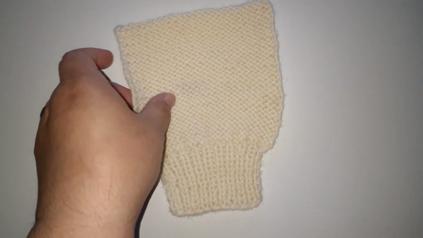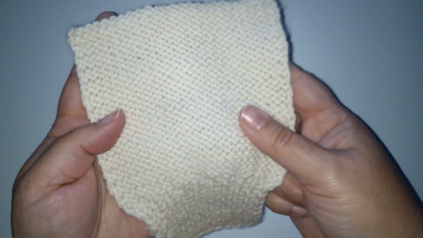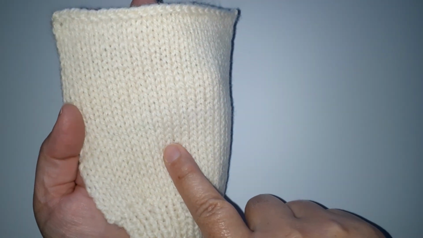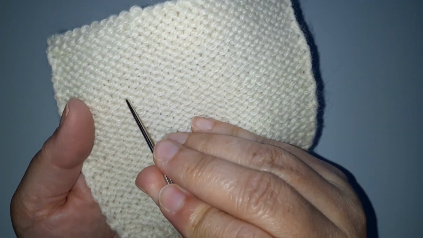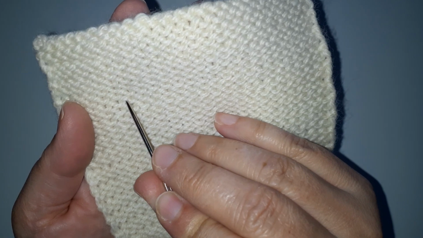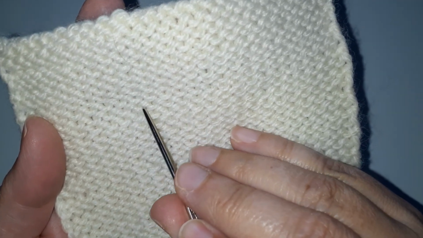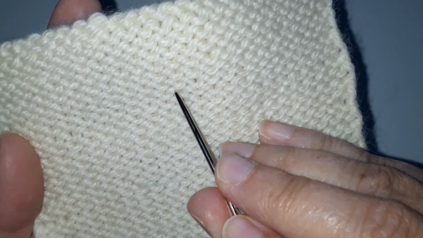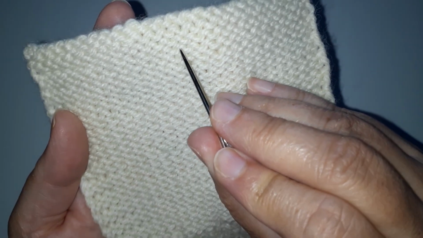Now if you had to count your stitches in rows in reverse stockinette, the easiest thing to do is to flip it over and count the V's on this side. But if you wanted to count on this side, you're going to look at those smiles and frowns again. And each of those frowns is 1 stitch. You could count them going across that way, or you could count them going up. Each frown is a stitch.